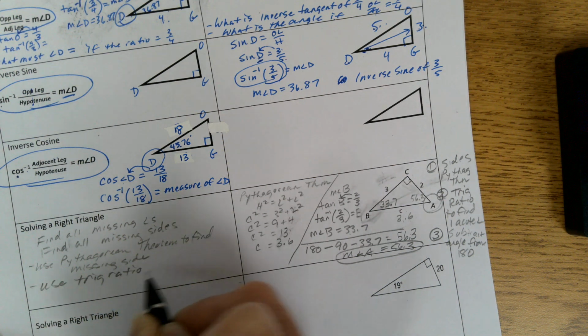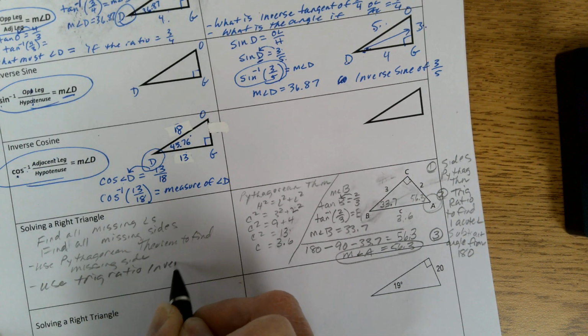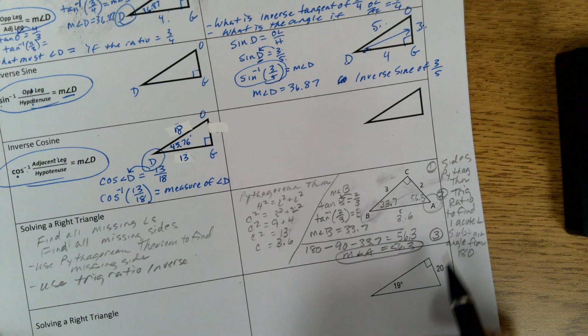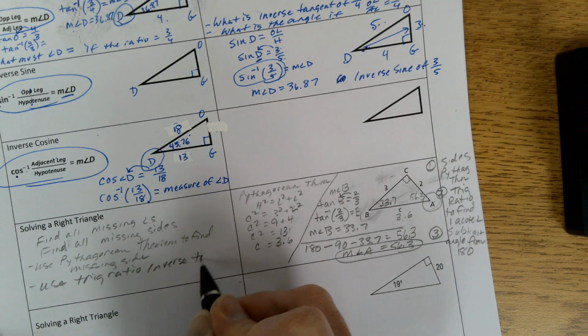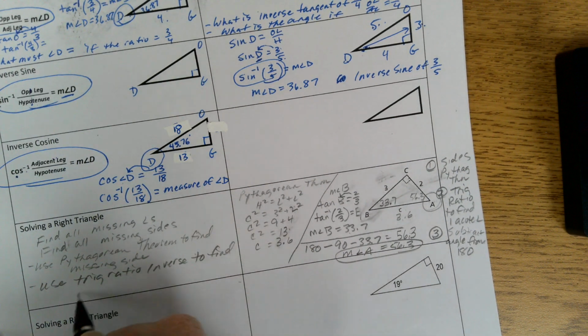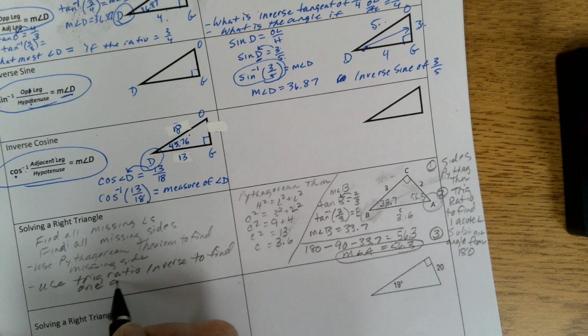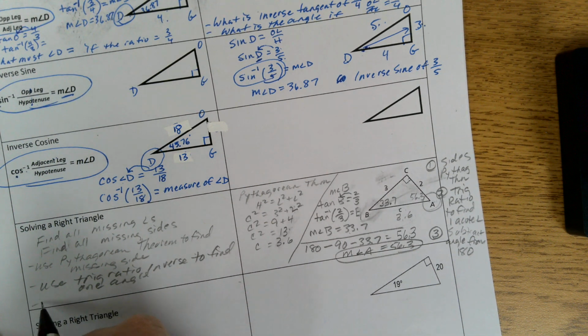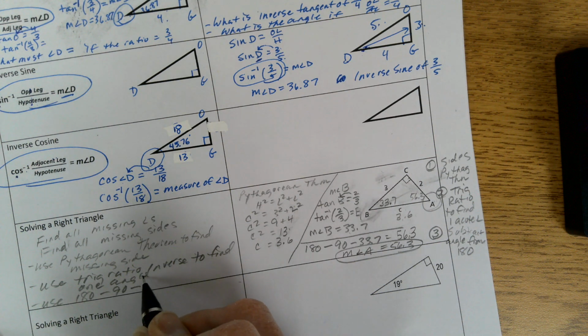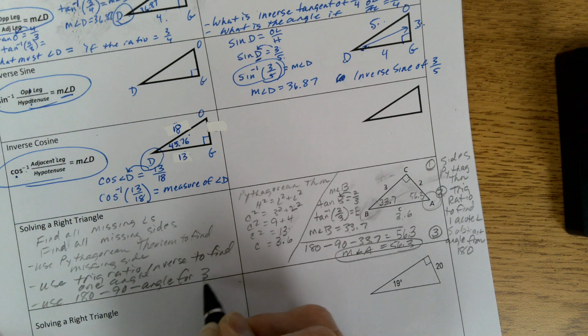We're using the inverse, right? To find one angle. And then we're going to use 180 minus 90 minus that angle from this part here for the third angle. 1, 2, 3.